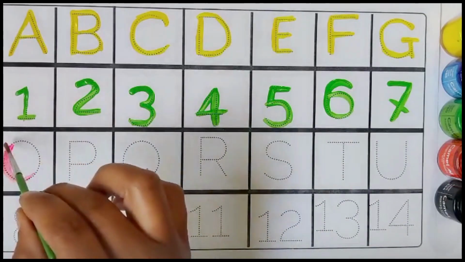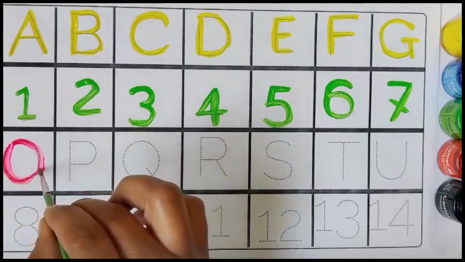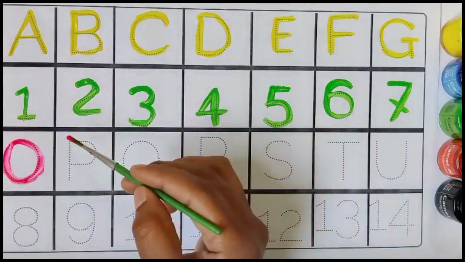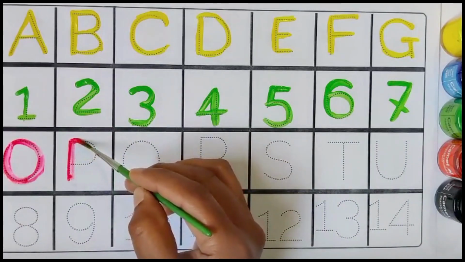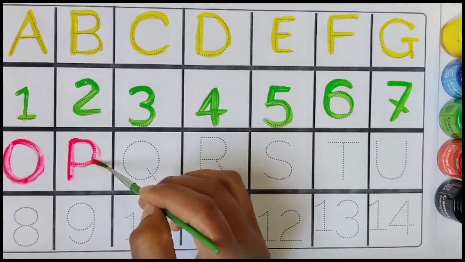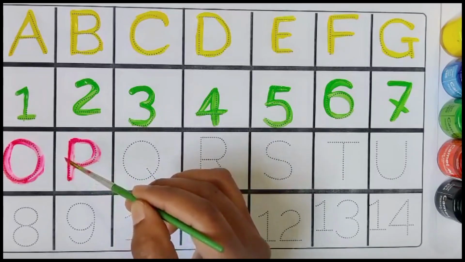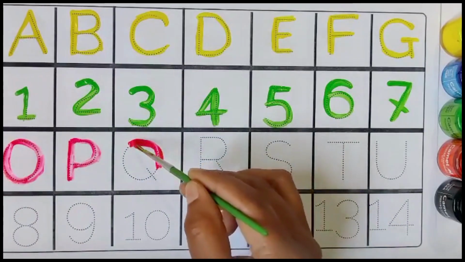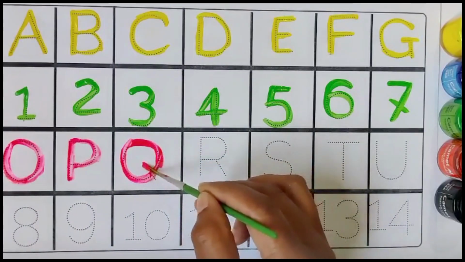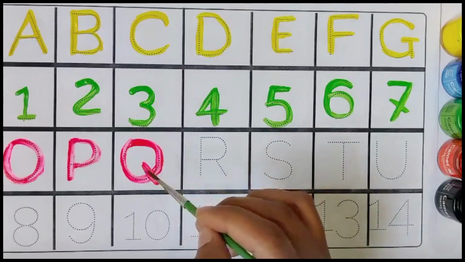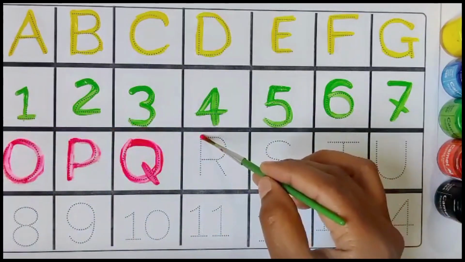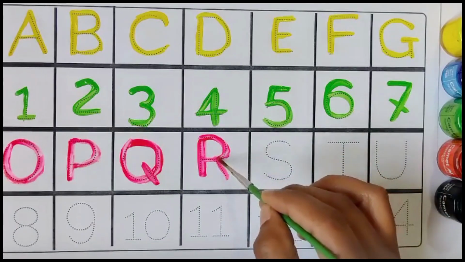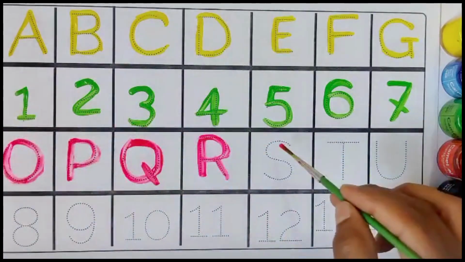O for octopus. P for penguin. Q for queen. R for rabbit.